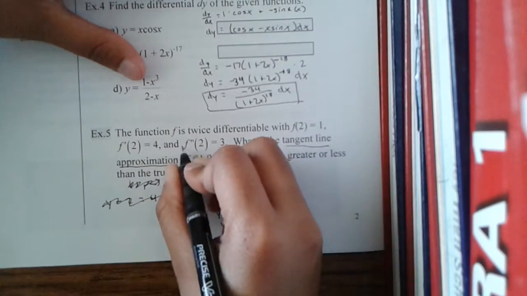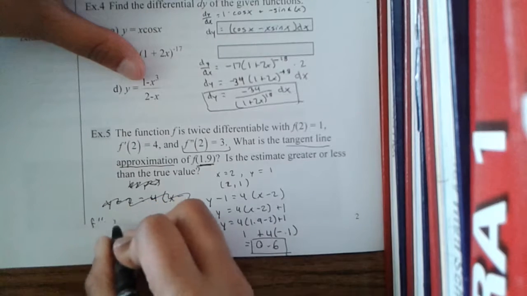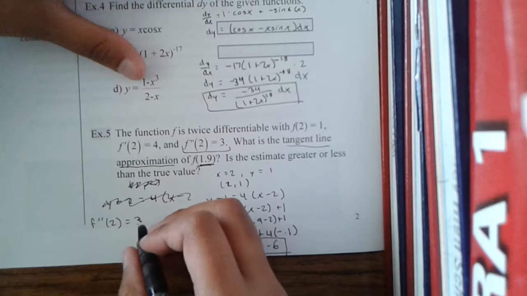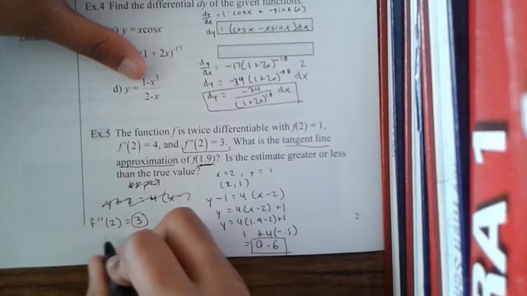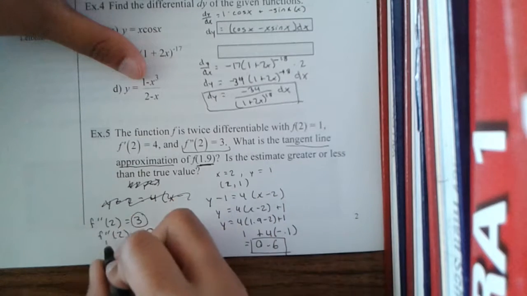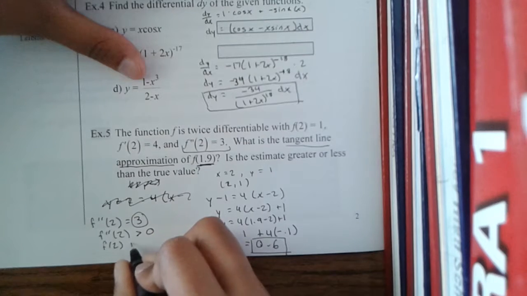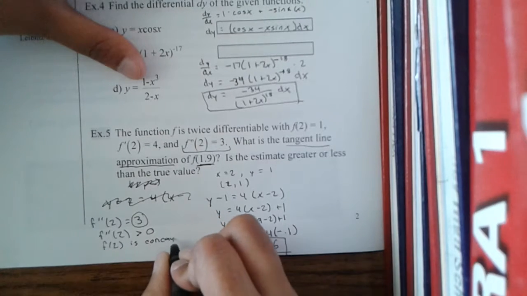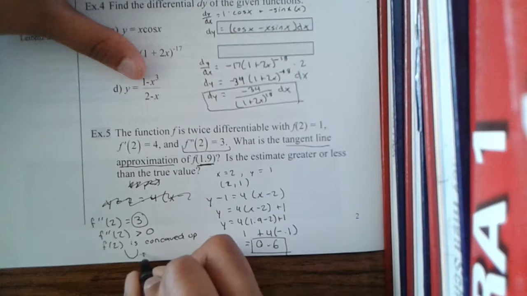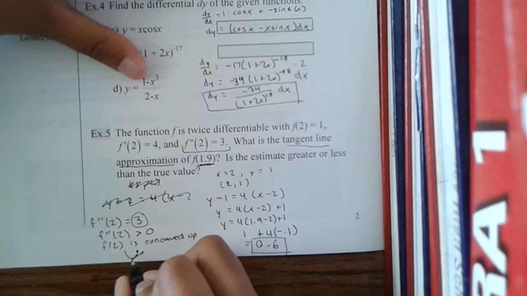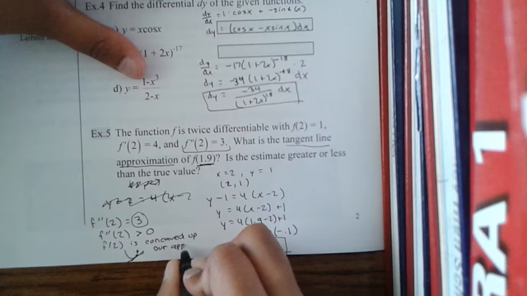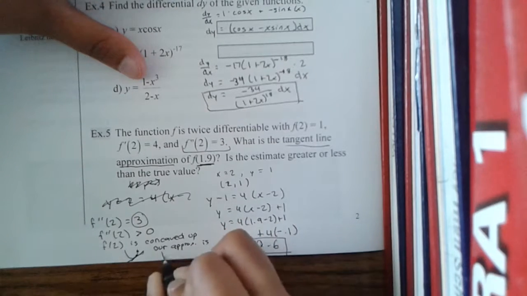If you look at the second derivative they gave you, it's f double prime of 2 equals 3. Since it's positive, f double prime of 2 is greater than 0, it means that f of 2 is concave up. So your approximation is less than your actual value.